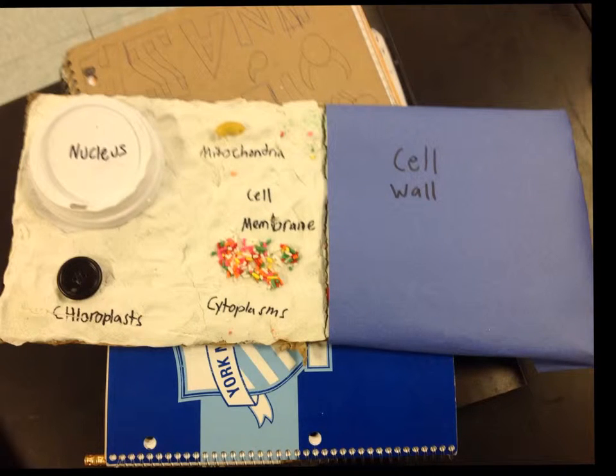Now, the cell wall protects the cell's insides, and it also keeps the cell's structure, so altogether the plant can keep its structure. It also has little holes that let in good things like heat and sunlight and water. It also makes sure the bad things don't come into the cell.